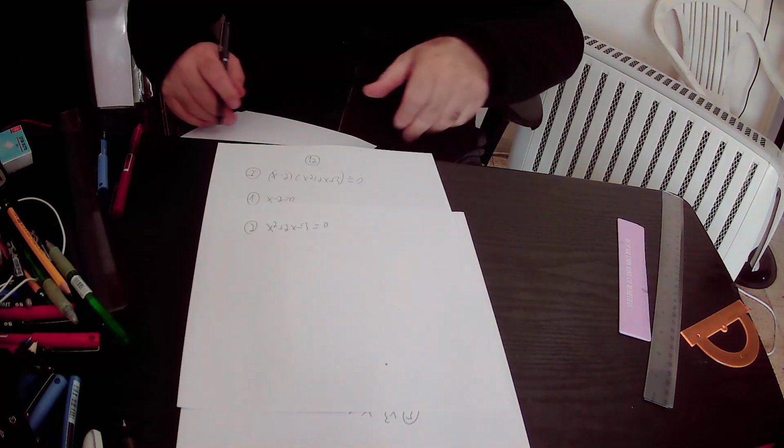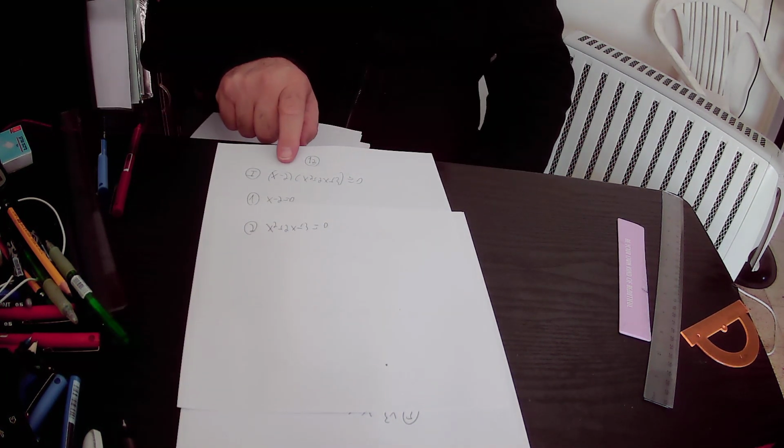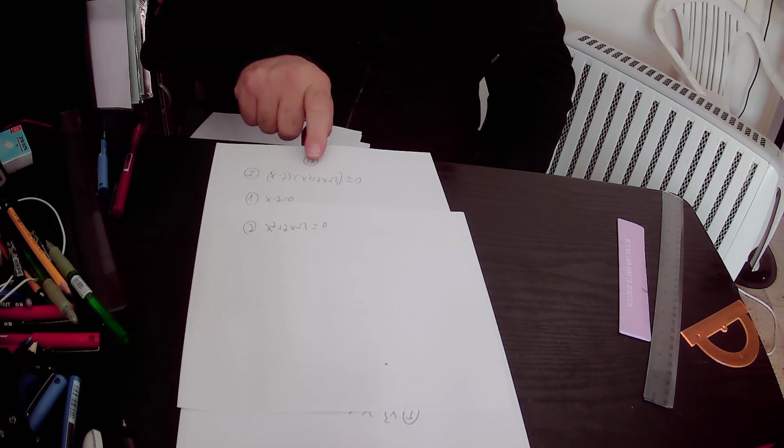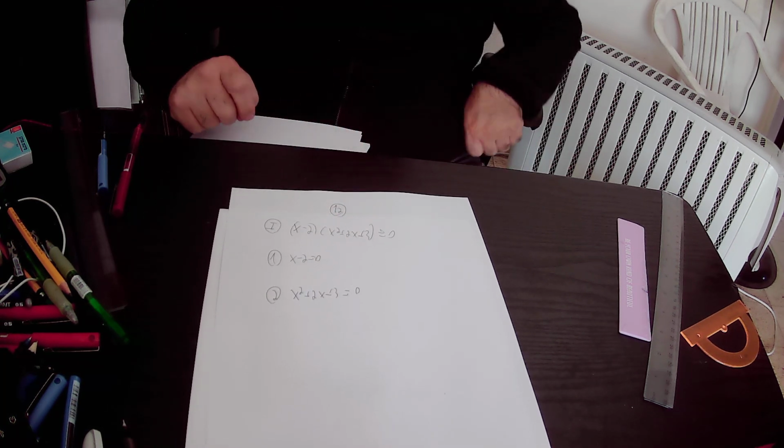There are 2 solutions possible for this equation number 1. Either x minus 2 will be equal to 0, or this expression x squared plus 2x plus 3 will be equal to 0.